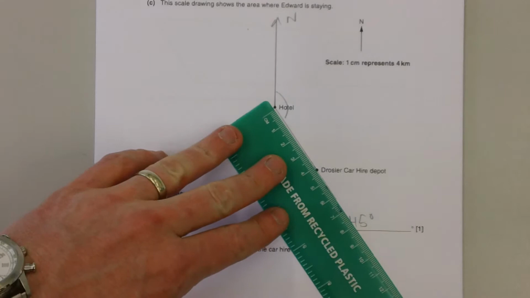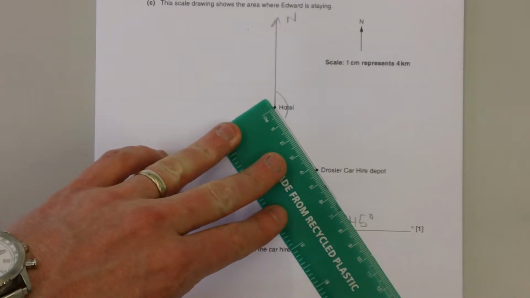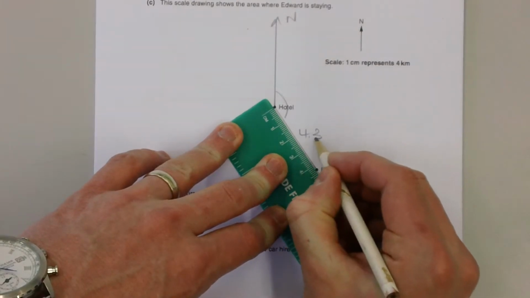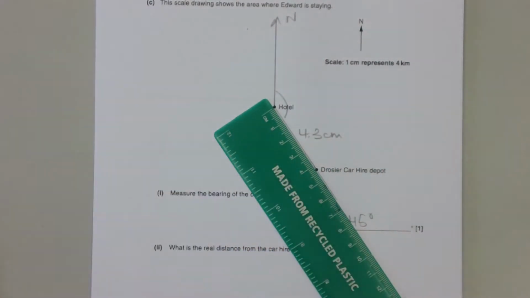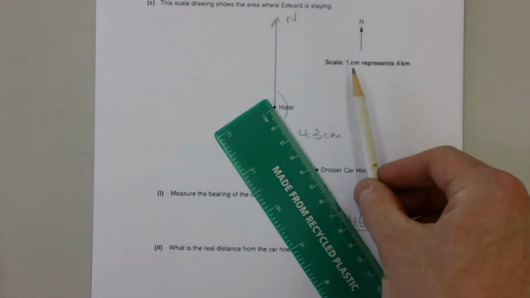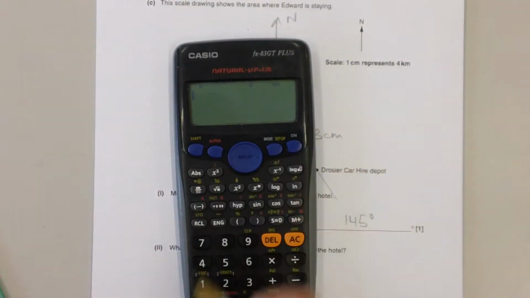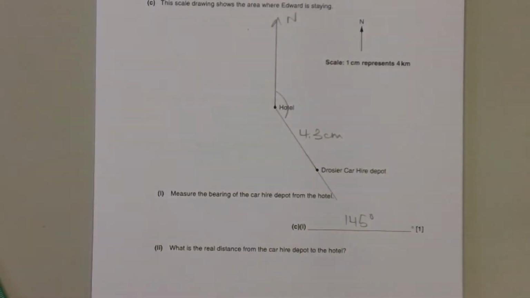What is the real distance from the car hire depot to the hotel? Well, on the map, the distance from the car hire depot to the hotel is around about 4.3 centimeters. Every centimeter on the map represents 4 kilometers in real life. So we have 4.3 times 4. We have 17.2 kilometers.